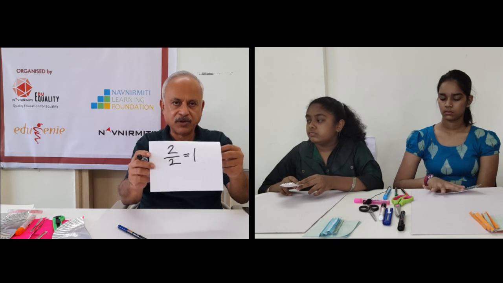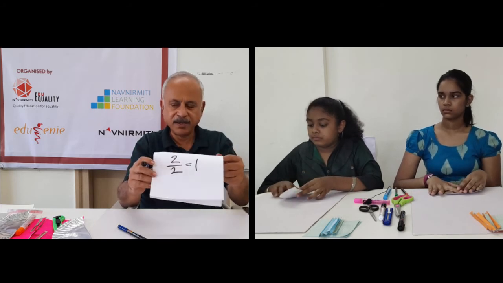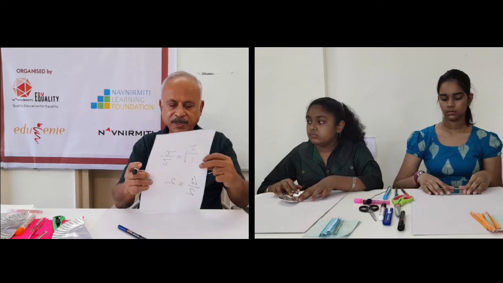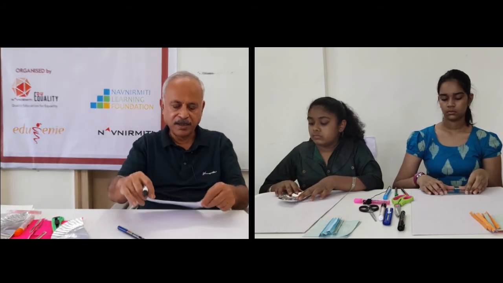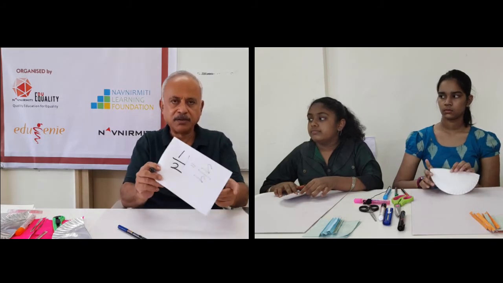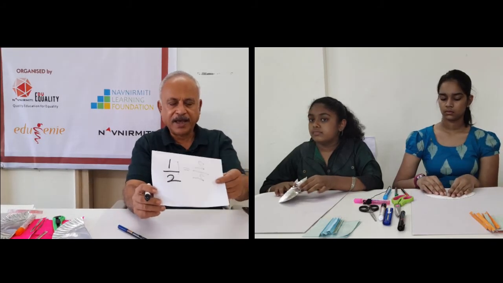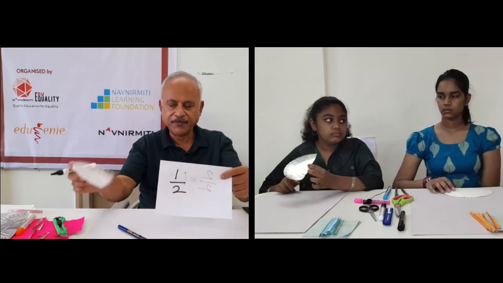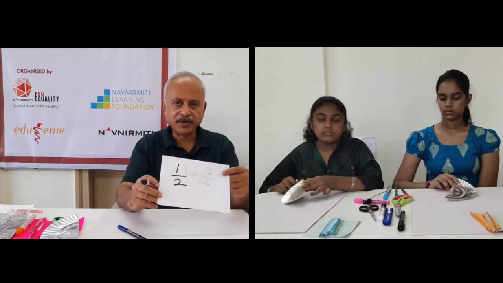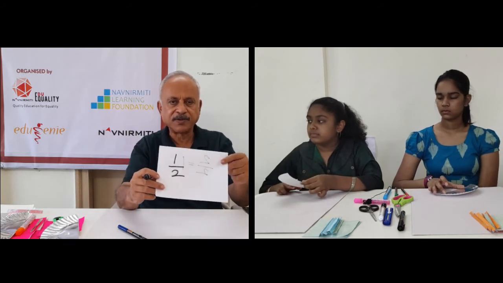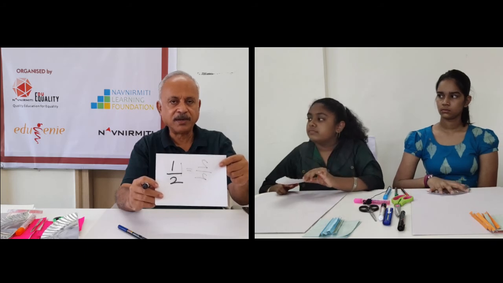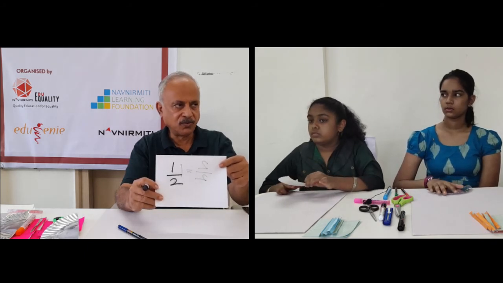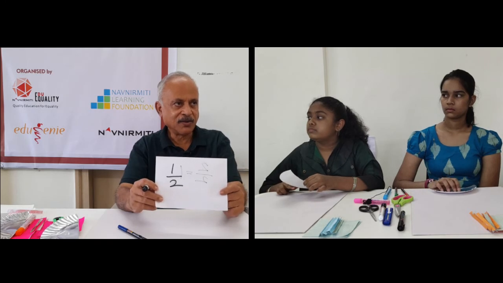This was a division exercise and we continued with the division exercise until we divided 1 roti among 2 persons, and what is there in our hand is this, which we called half. But now, since we are dividing 1 roti among 2 persons, we write half as 1 upon 2. So now we understand why we write half as 1 upon 2.